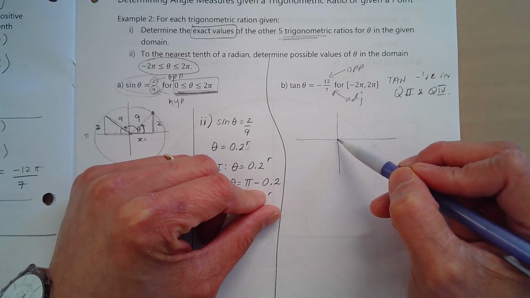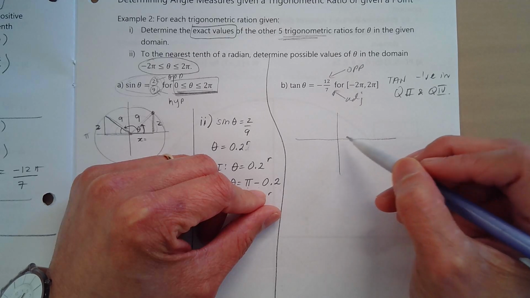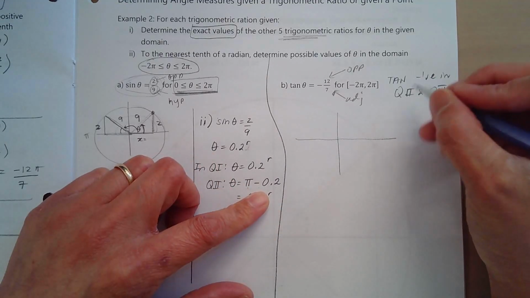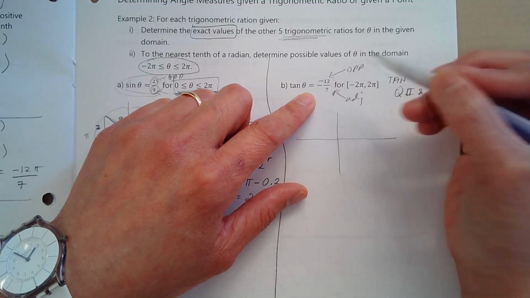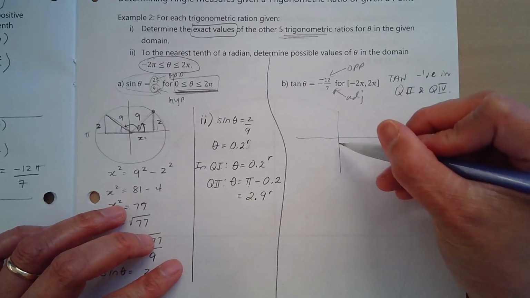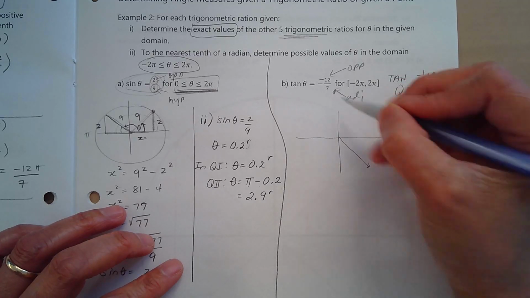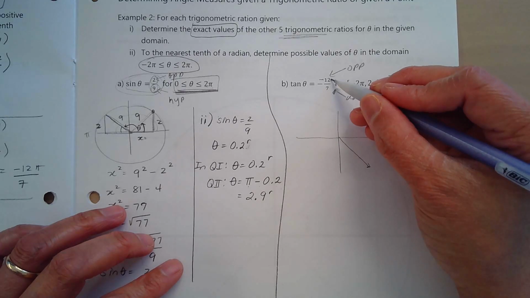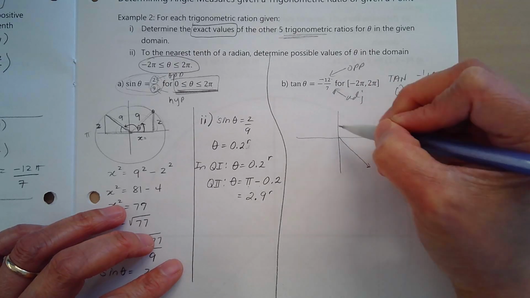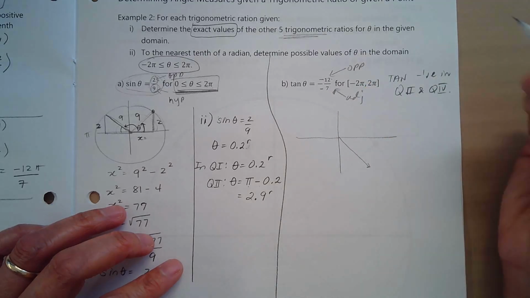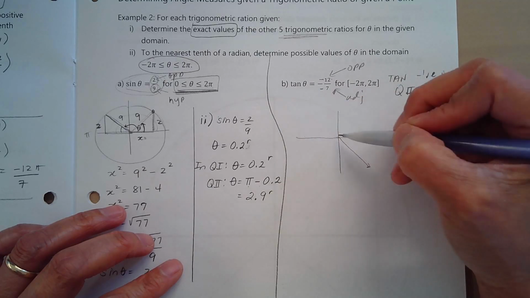So quadrant 2 and quadrant 4. We could do 2 different ways. If we put the negative on the numerator, then that means it's going to be in quadrant 4. So the y is negative 12, 7. And if we put the negative in the denominator, that means it's negative 7, positive 12.